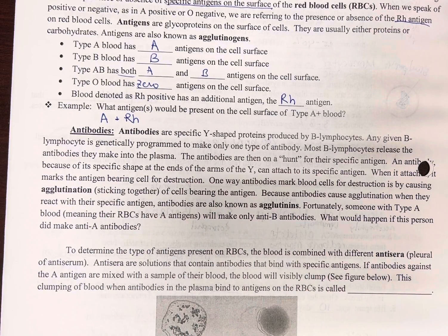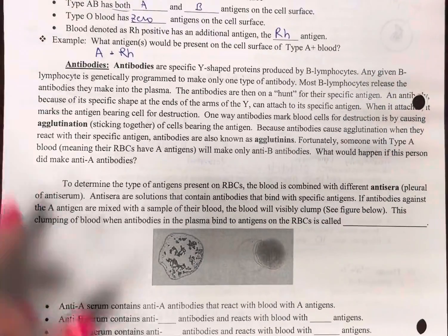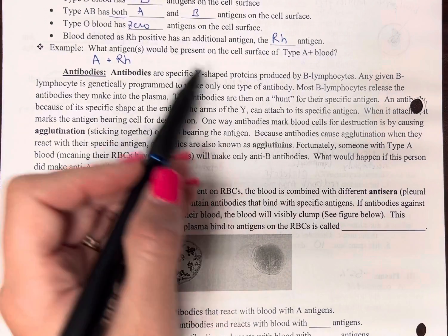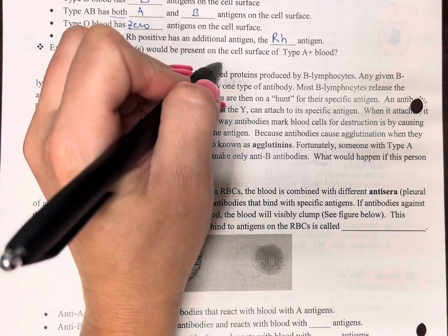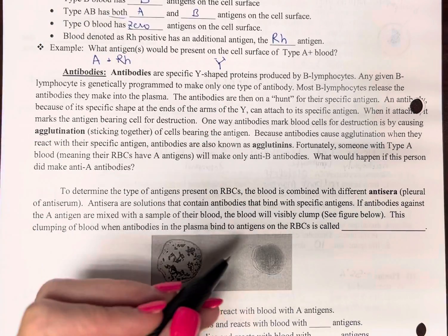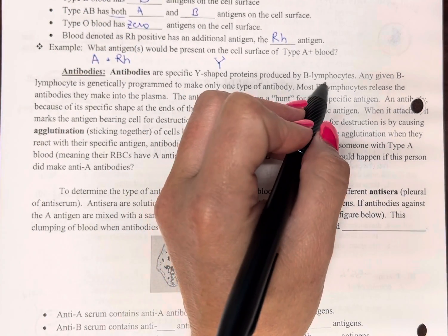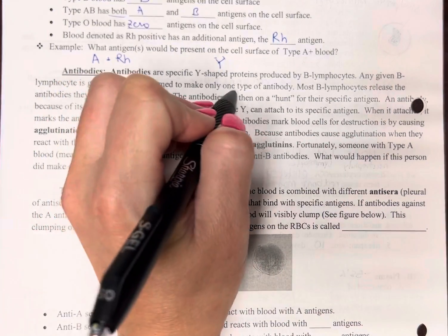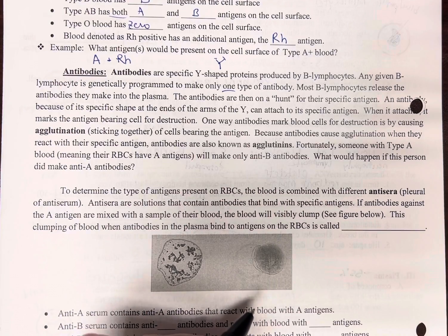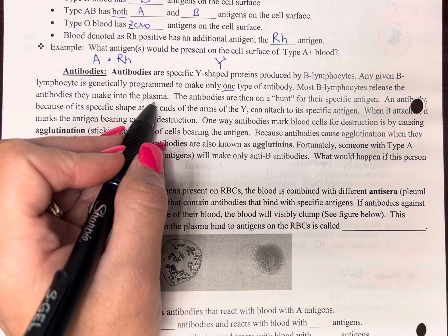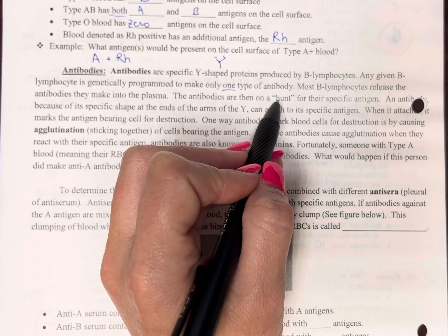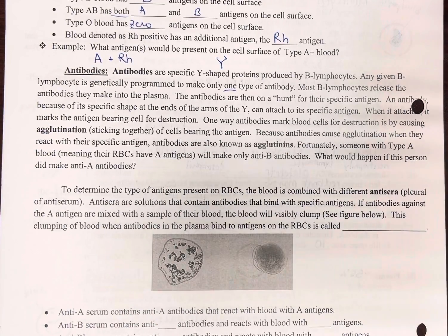Now, let's go ahead and talk about antibodies. More will be covered on this in the lecture, but be patient. Here's your brief little intro. Antibodies are Y-shaped proteins, so they kind of look like this. They're made by B lymphocytes, and each particular B lymphocyte only makes one type of antibody. When they make them, they release them into the bloodstream. Those antibodies go through the bloodstream looking for the antigen that they fit with.